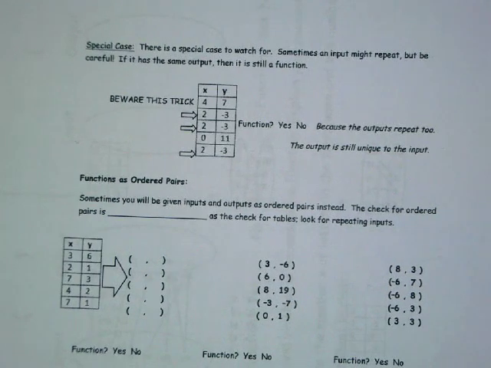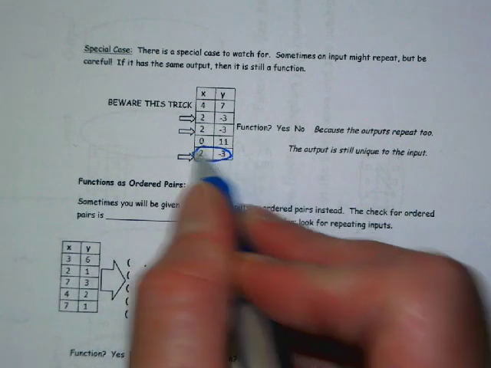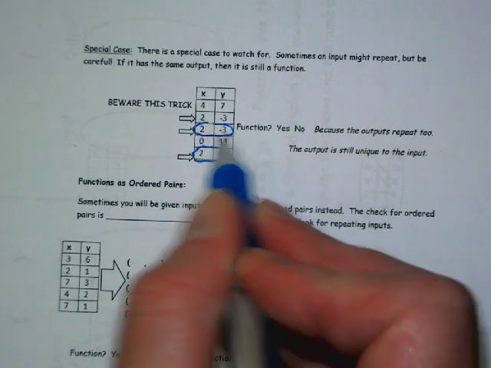Alright, so if you look at the top right, there's one special case when the x's can repeat. That's if the y also repeats, because then it's the exact same point. Because if you look at this example, we got 3 2s in the x column, but what's the y on all of them?